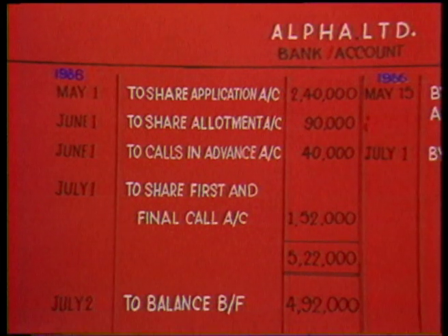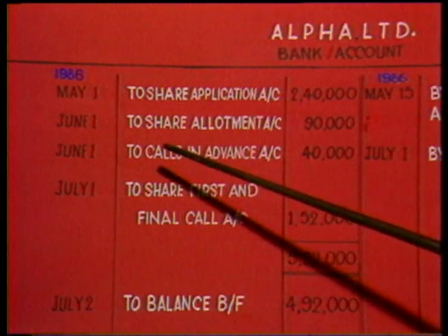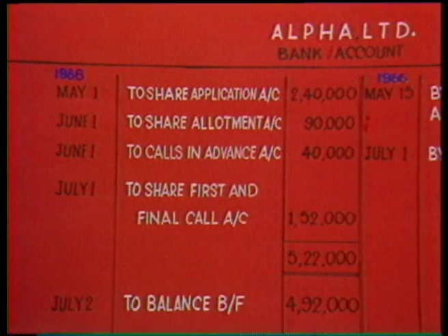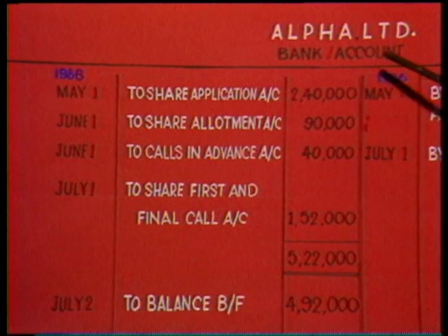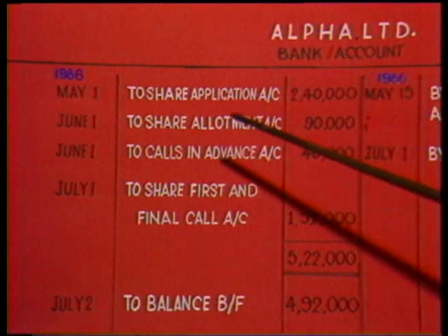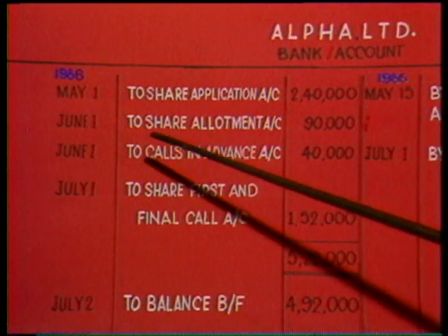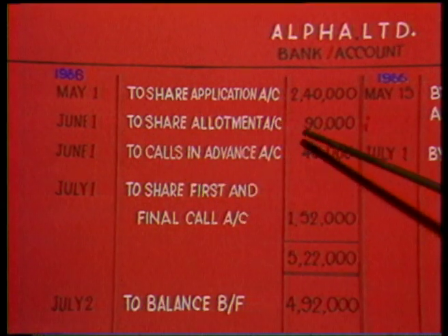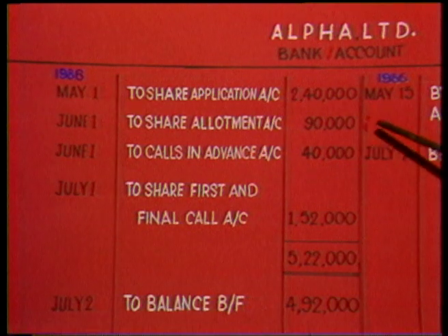Subsequently, on 1st June, we received allotment money on 30,000 shares at the rate of 3 rupees per share. From the journal, we record that transaction and post it on the debit side of bank account 1st June to share allotment account rupees 90,000.